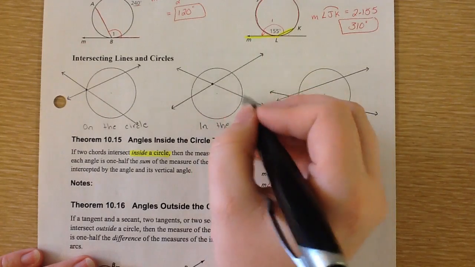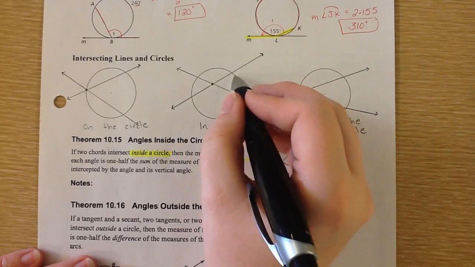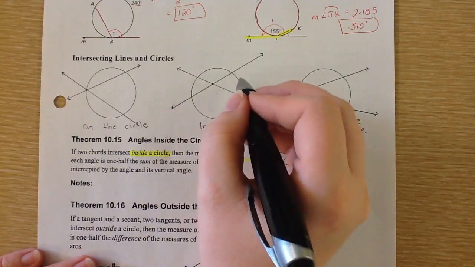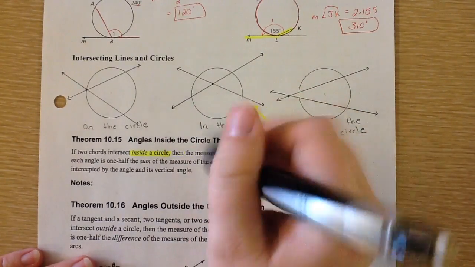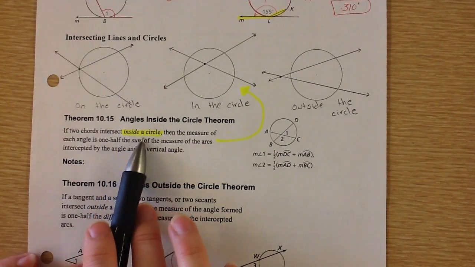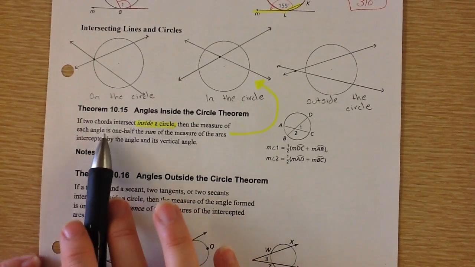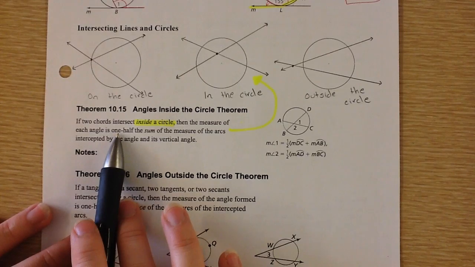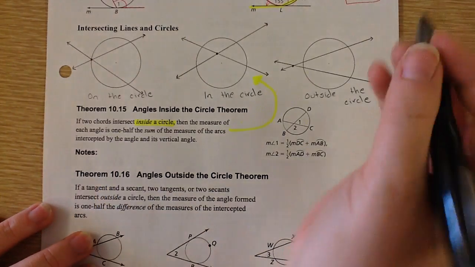We also have some intercepted arcs. We've got an intercepted arc here, and then we've got this one here, and then we've got a major one depending on how they intercept. But if two chords intersect inside a circle, then the measure of each angle is 1/2. So the measure of each angle.